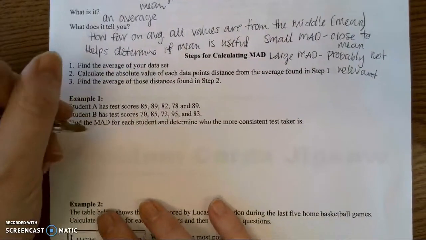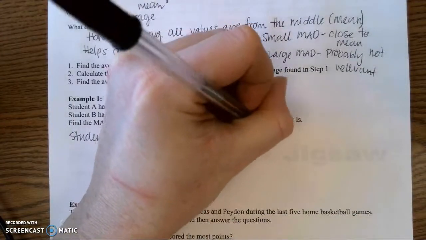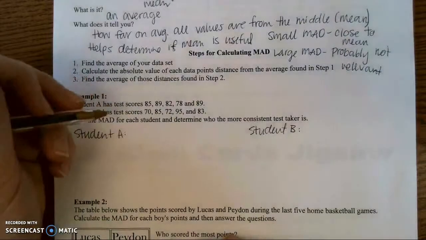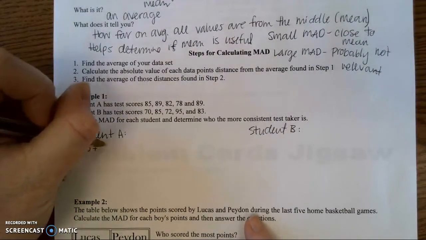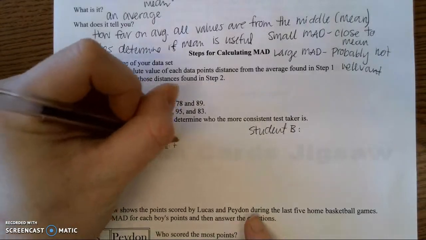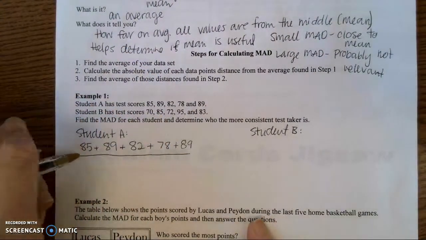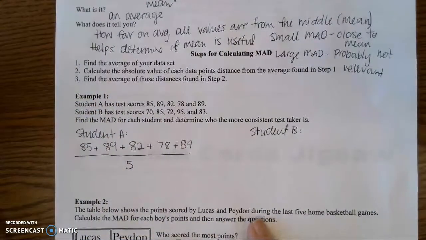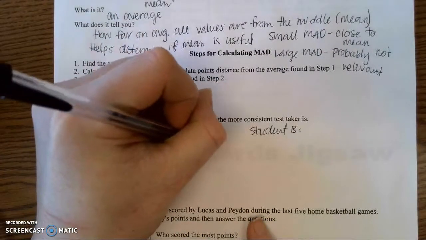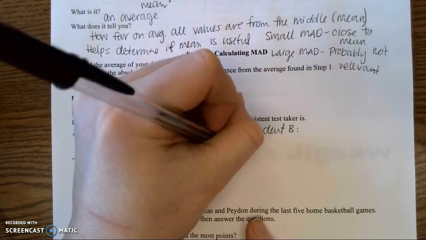So let's take a look at example 1. So we have student A and student B. Okay, so student A, we're going to calculate that mean first. So I'm going to take 85 plus 89 plus 82 plus 78 plus 89, and I'm going to divide it by 5 because there are 5 numbers in my data set. So when I do that, I would get 423 divided by 5, which gives me a mean of 84.6.